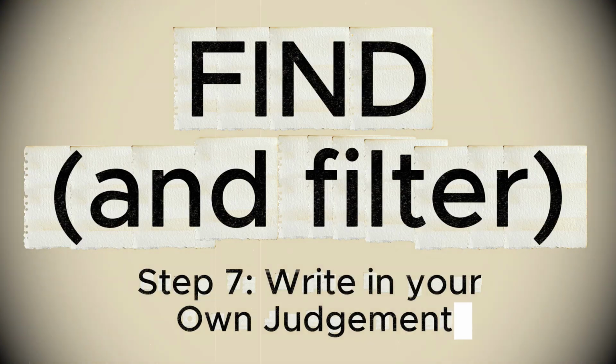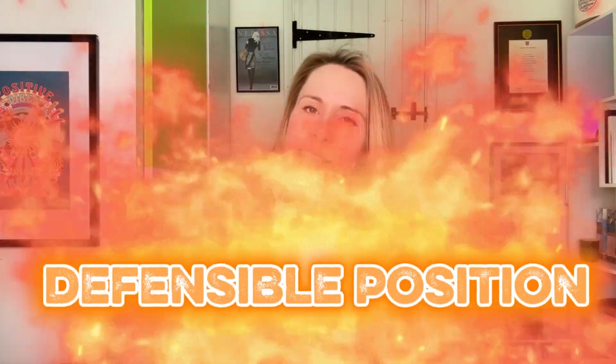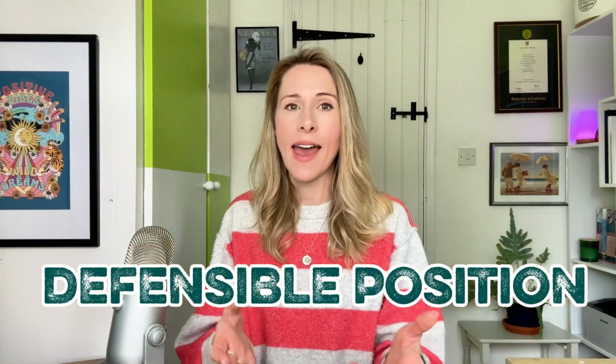Step 7, write in your own judgment. This is the part that has to be yours. Not because of plagiarism rules, although yes, or because of detection software, although also yes, but because the actual point of academic writing is to develop a defensible position based on evidence. AI cannot do that for you. It can only mimic the surface of it.